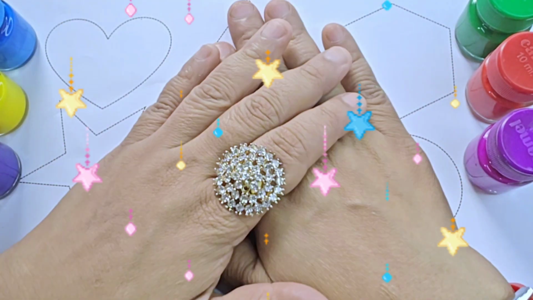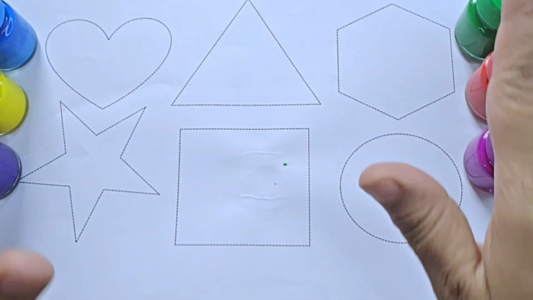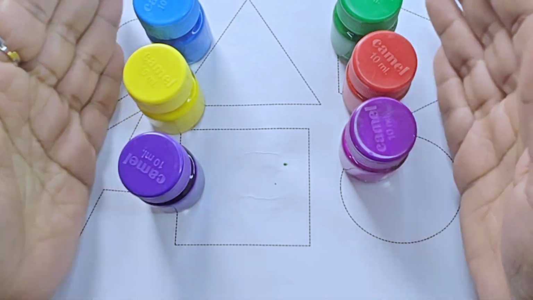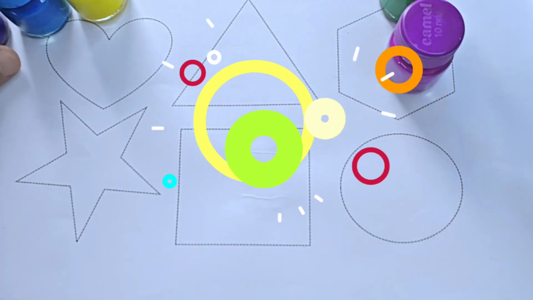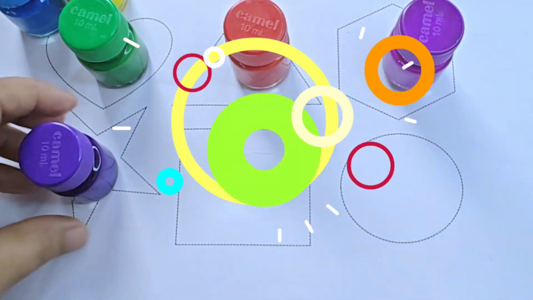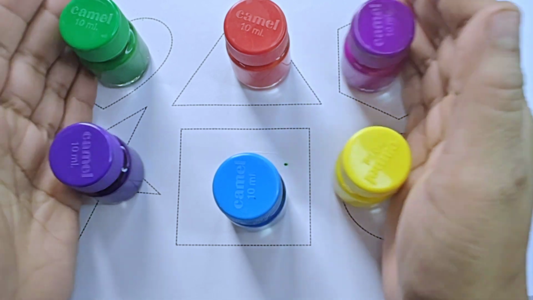Hello kids, let's learn about some shapes and color names. These are our colors and these are our shapes. These are our colors.